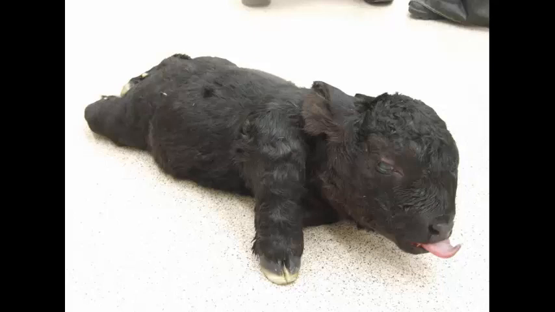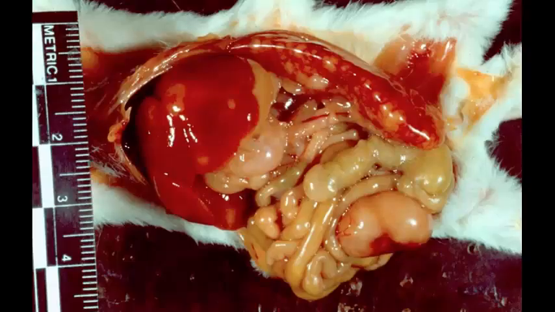Slide number 8 is tissue from a mouse. Can you give me a morphologic diagnosis?